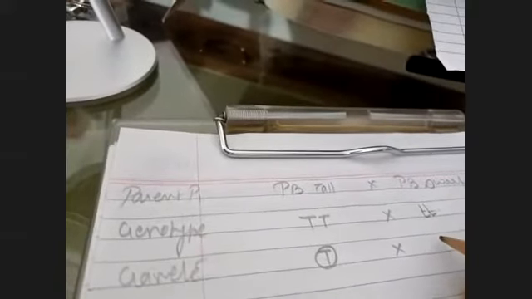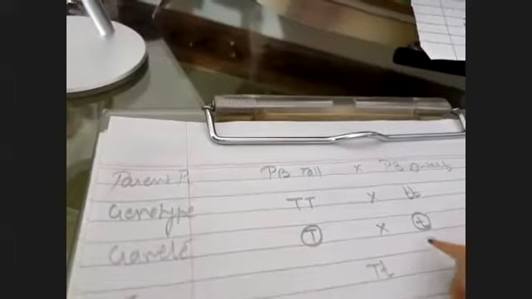And gamete of the dwarf? Small t with a circle. Very good. What is F1? Capital T, small t. It is called what? Heterozygous tall. Heterozygous and hybrid tall.